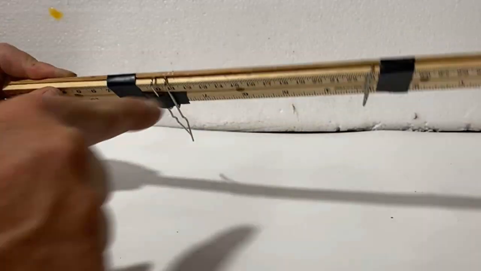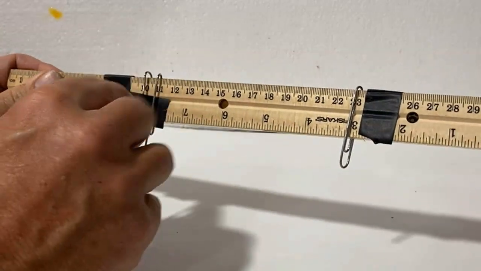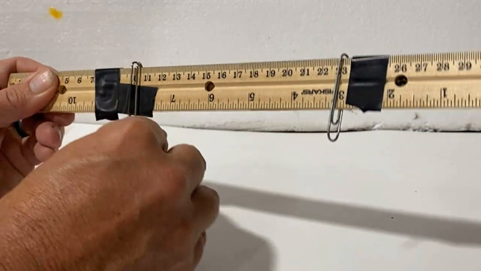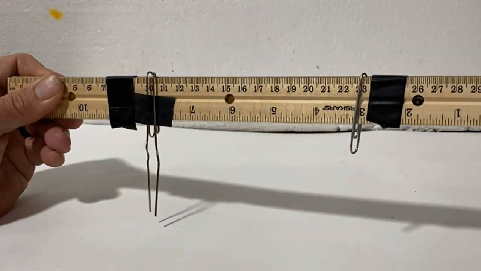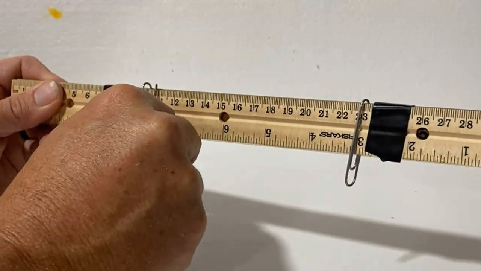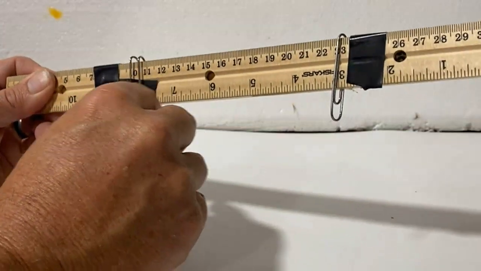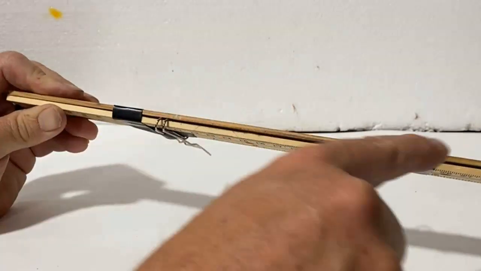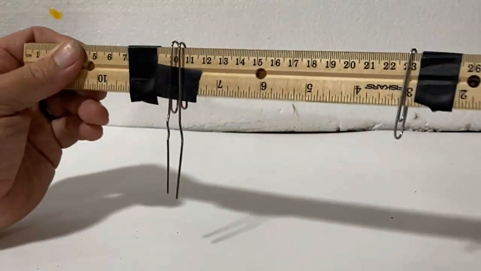Now I have my 2 paper clips in there. One's at 0 or 10. This one can slide. And I don't want it to be easy to slide. I want it to take a little bit of effort to move it to each degree. And there's a little track I could move between. It's taped on either end.